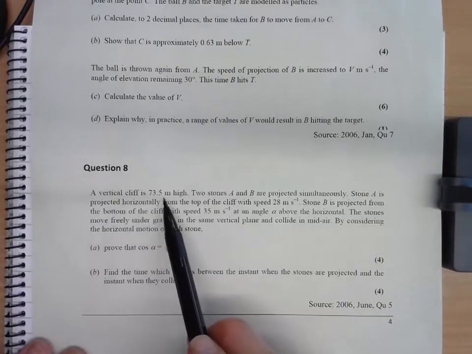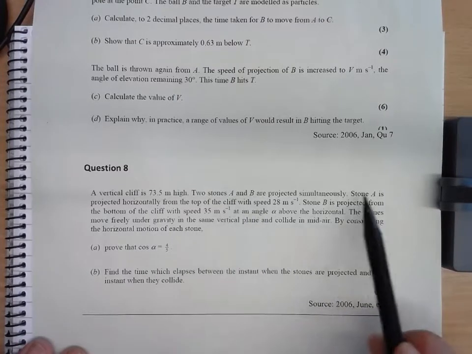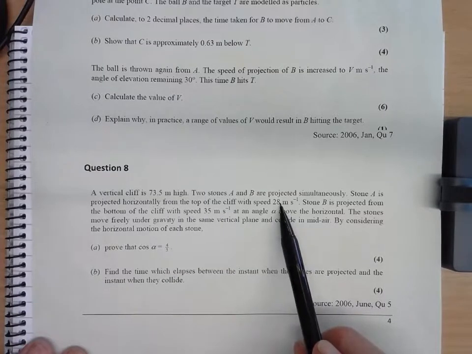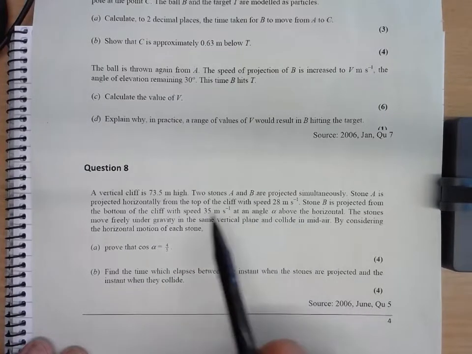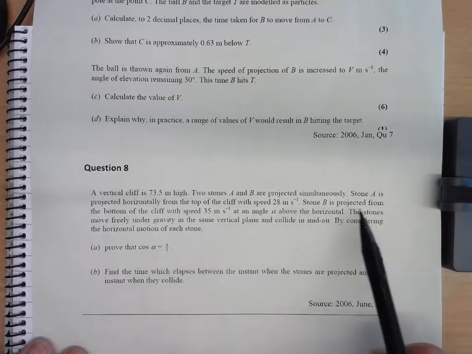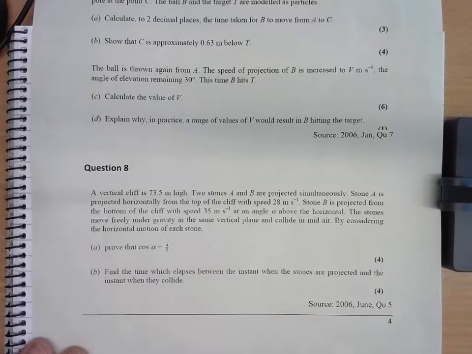Okay, this is question 8, and in this case we've got a vertical cliff 73.5 meters high, and we're going to project two stones. Stone A is projected horizontally from the top of the cliff with a speed of 28 meters per second, and stone B is projected from the bottom of the cliff with a speed of 35 at some angle alpha above the horizontal. Okay, the stones collide, and we're going to show that cos alpha is 4/5, and then find the time that elapses when the stones collide.